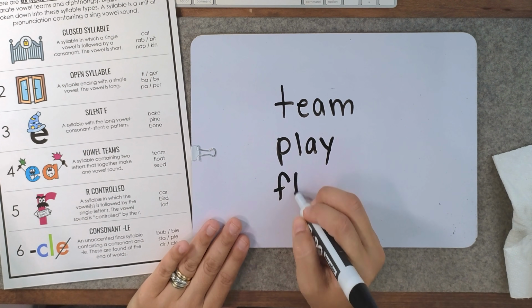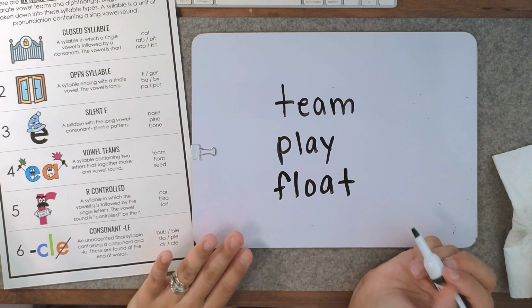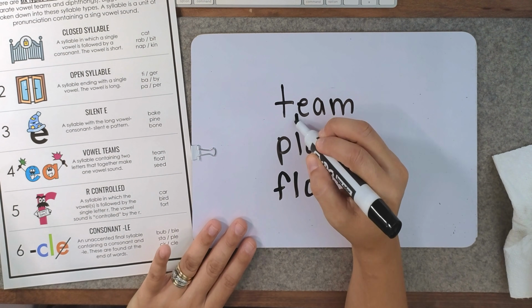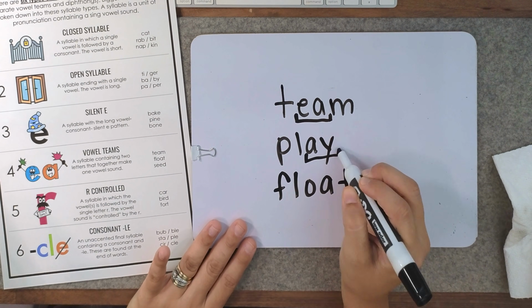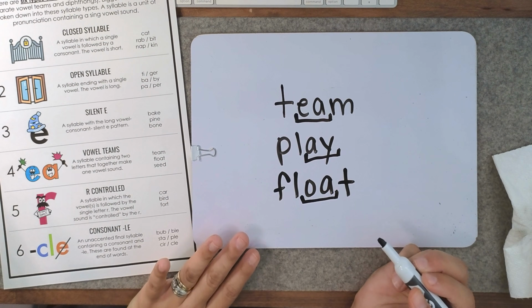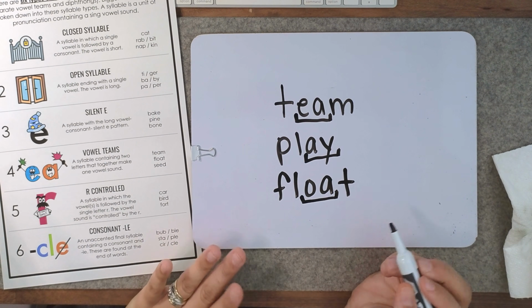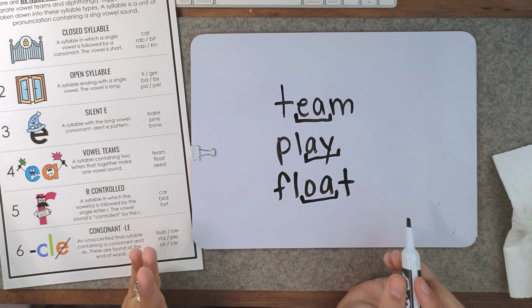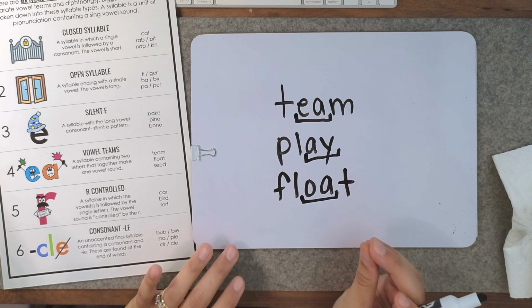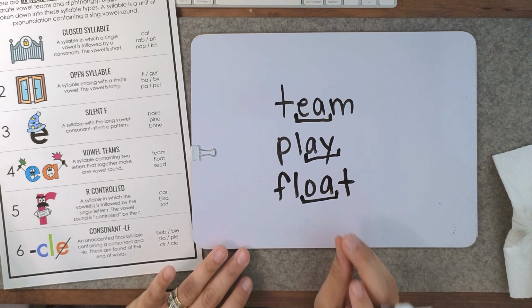We say floats. All of these are one syllable words. Your vowel teams are here. And the vowel teams basically means that there are two letters, or more in some cases, that combine and make one sound, one vowel sound.